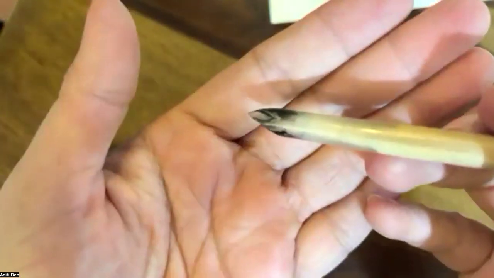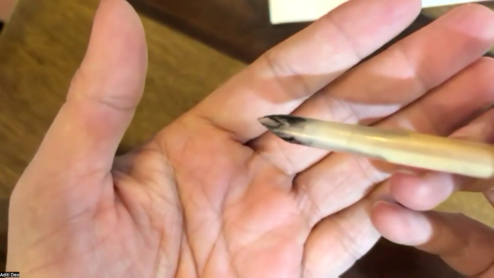And it's cut like a broad edge pen. This is how it is cut. So if I were to cut that a little thinner, then I would get something like this. And I'll write and show you with this how this works.